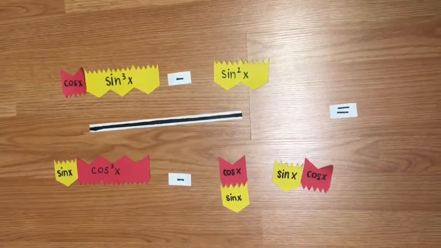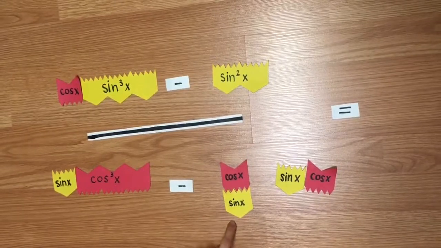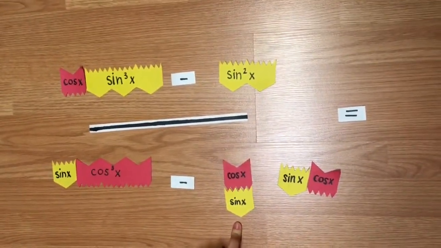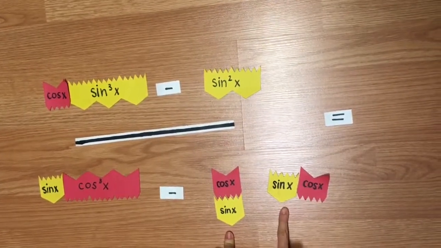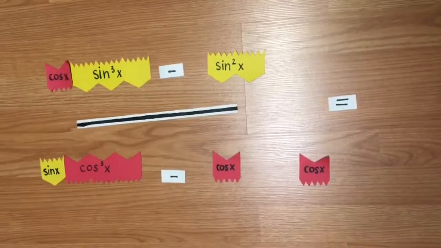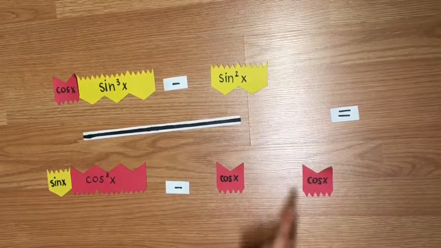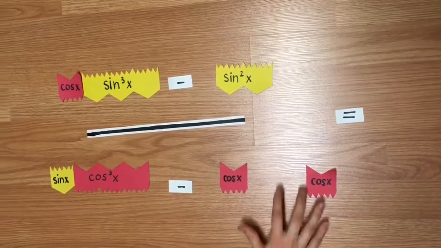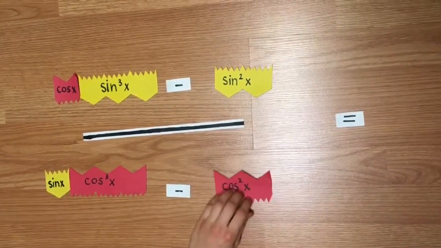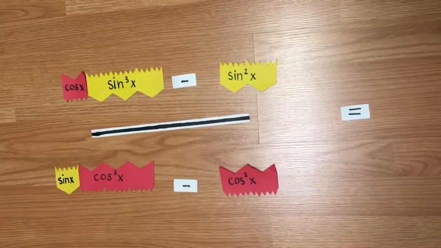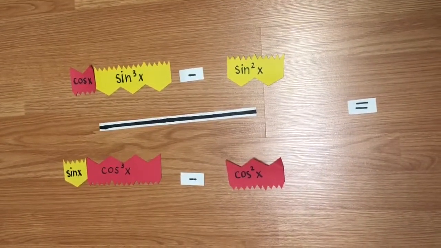The last term is cosine x over sine x. Sine x is in the denominator, and sine x is in the numerator, so these two cancel out. And you are left with cosine x times cosine x. Cosine x times cosine x is cosine squared x. As you can see, we have gotten rid of all the fractions, and we can continue solving.